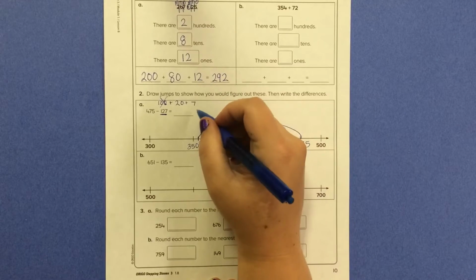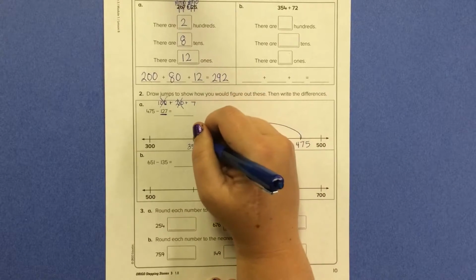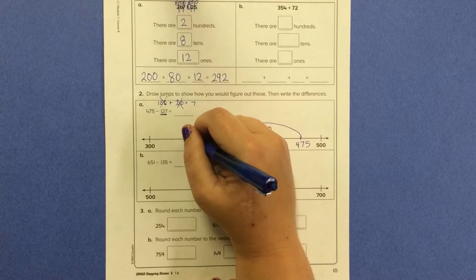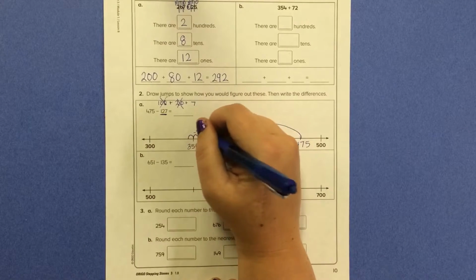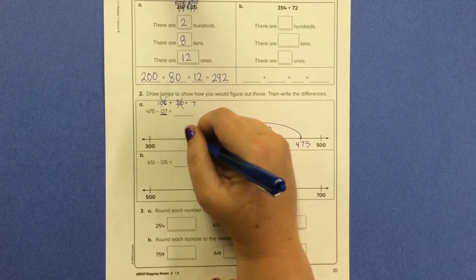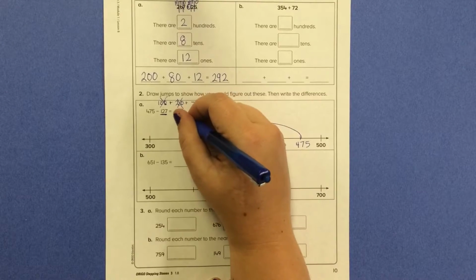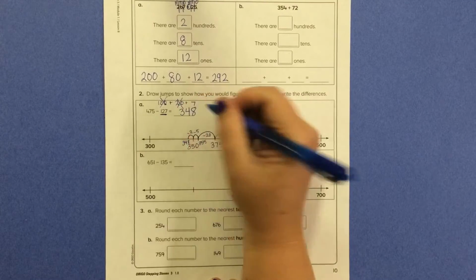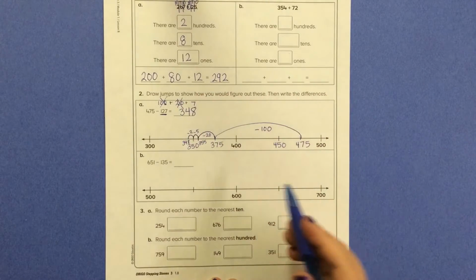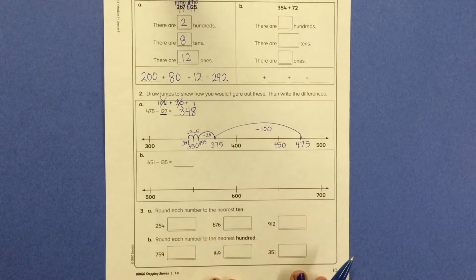Then I'm going to do the 7, but first I'm going to break it into actually 5 and 2. And that's because minus 5 gets me directly to 350, then an additional minus 2 would get me to 348. And then I write in my answer, 348. Okay, and you can apply this same technique to letter B here as well.